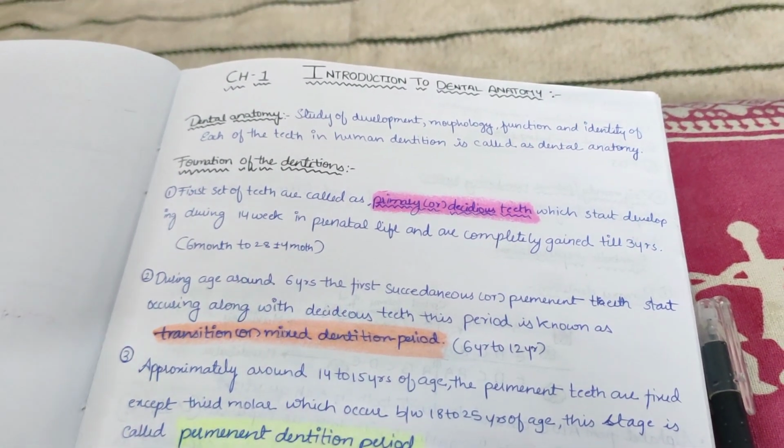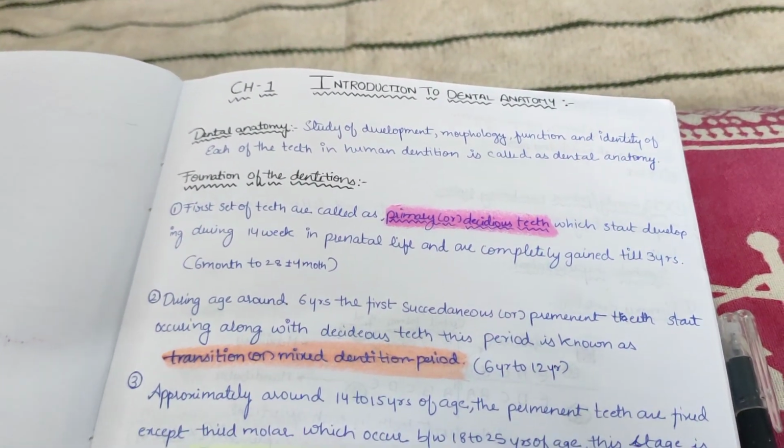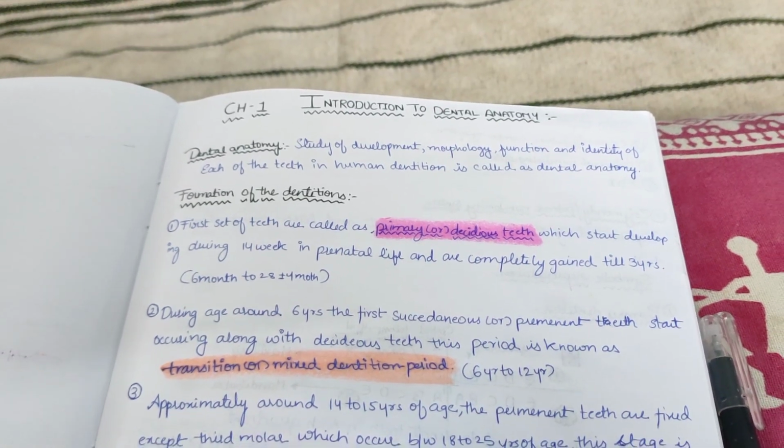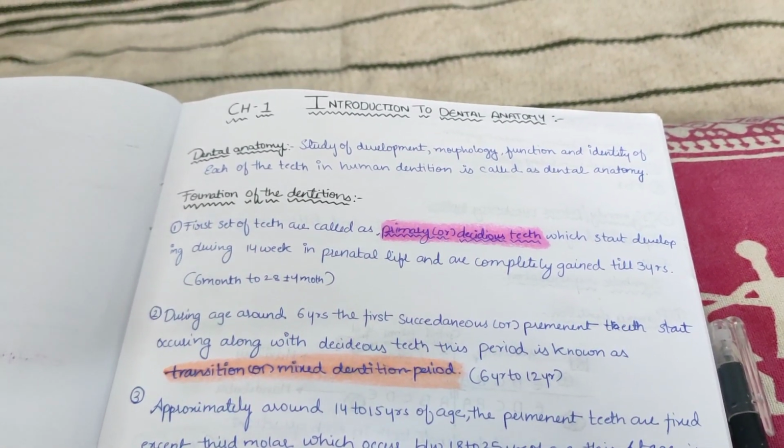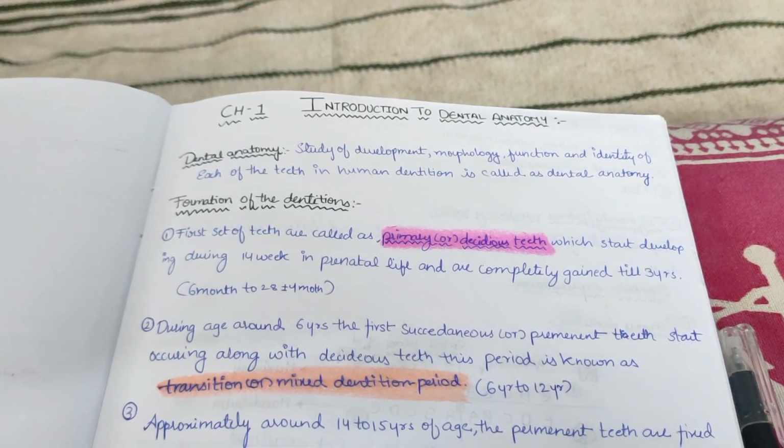Today we are going to start chapter 1, Introduction to Dental Anatomy. Dental anatomy is the study of development, morphology and function of teeth and identification of each tooth in human dentition.